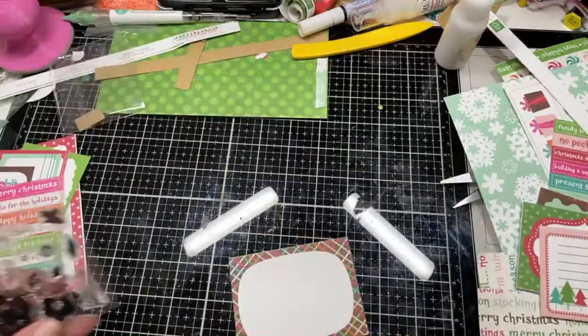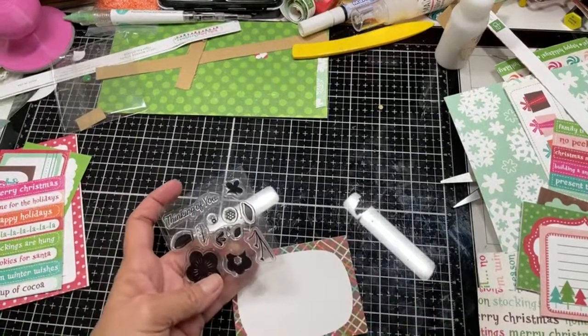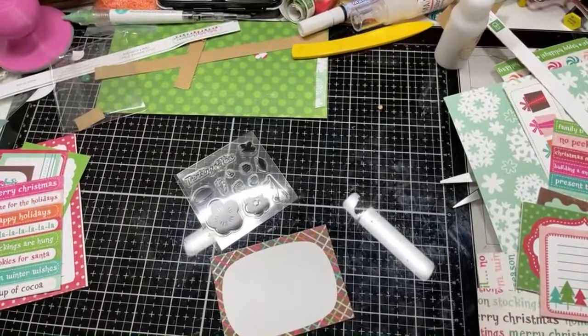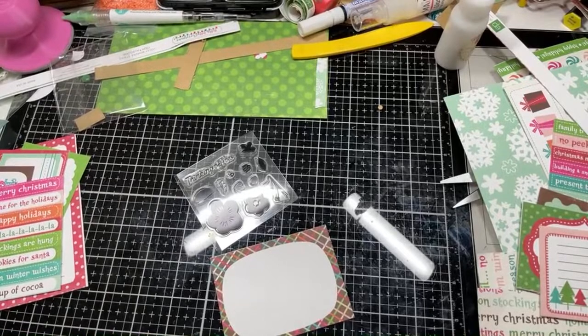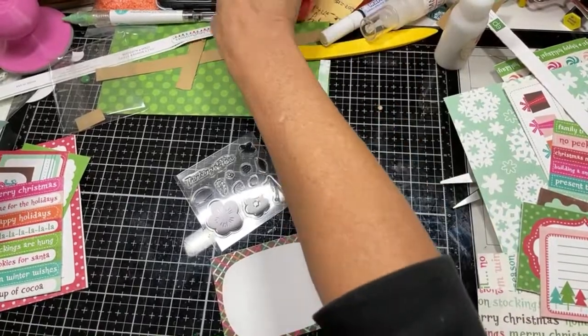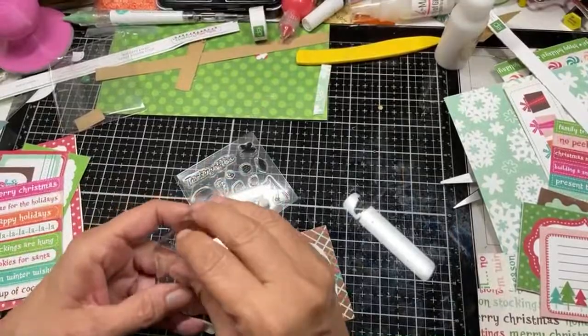All right, so what we're gonna do is, oh, you know what? That's gonna be cute. Now, Linda should have a stamp block sitting right here for this stuff. Linda, where is that stamp block that you had sitting right here? Oh, it's right here.